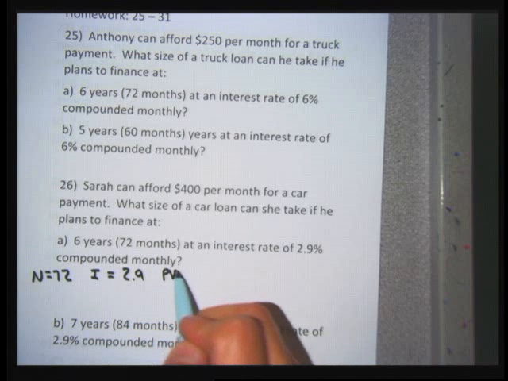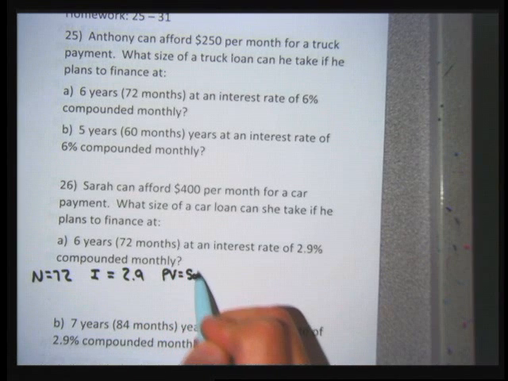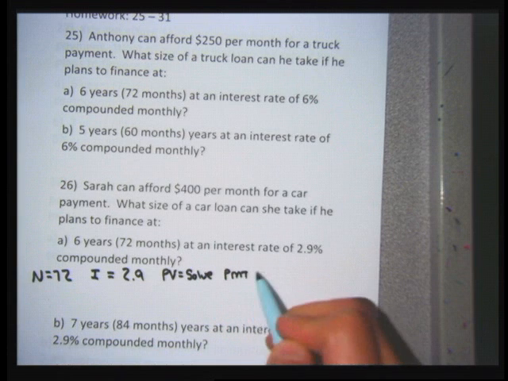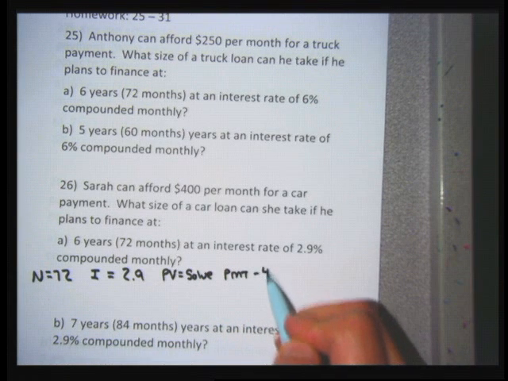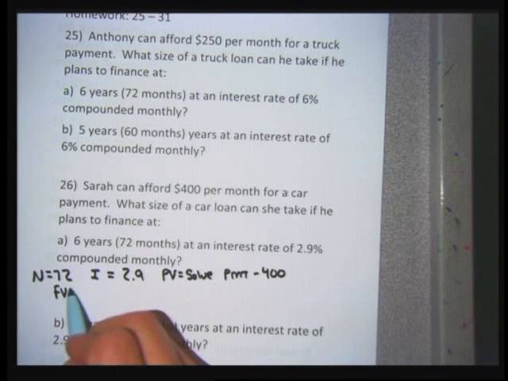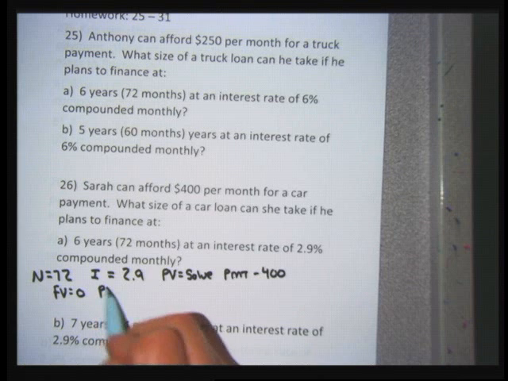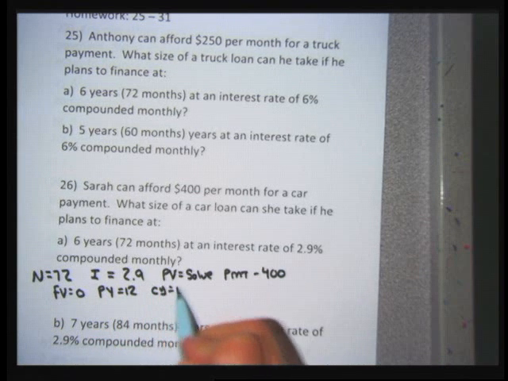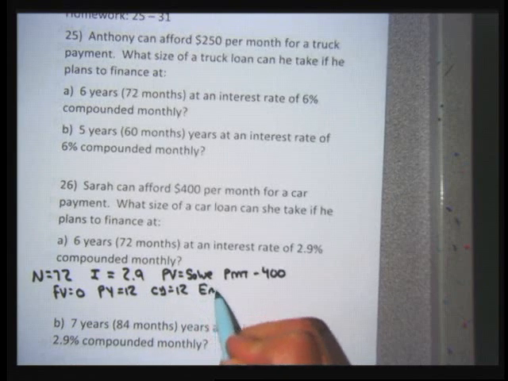The PV is what I'm solving for. The PMT, Sarah can do -400. Future value is going to be 0. My PY is going to be 12. My CY is going to be 12, and I'm going to leave my calculator on end.